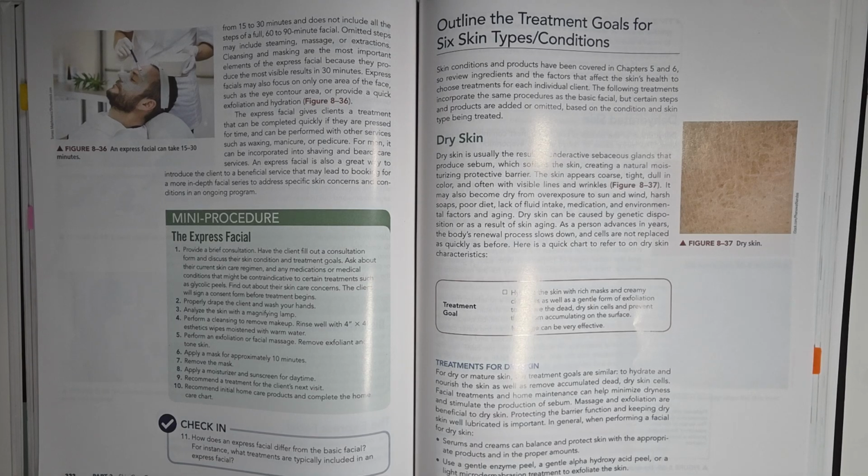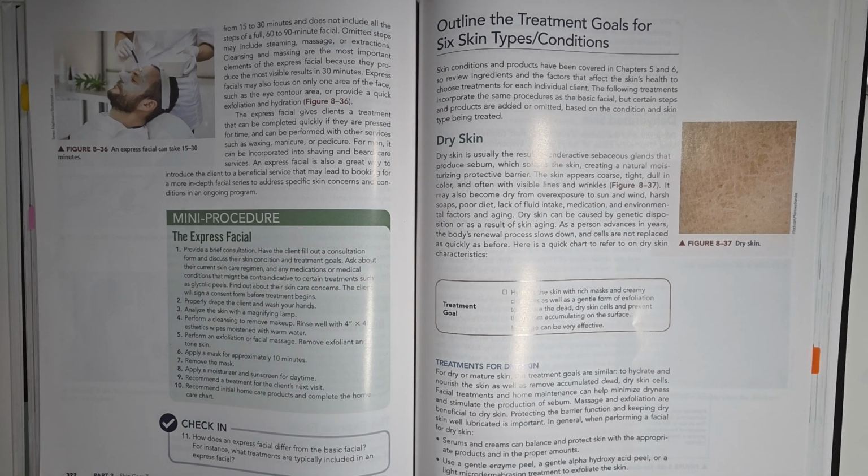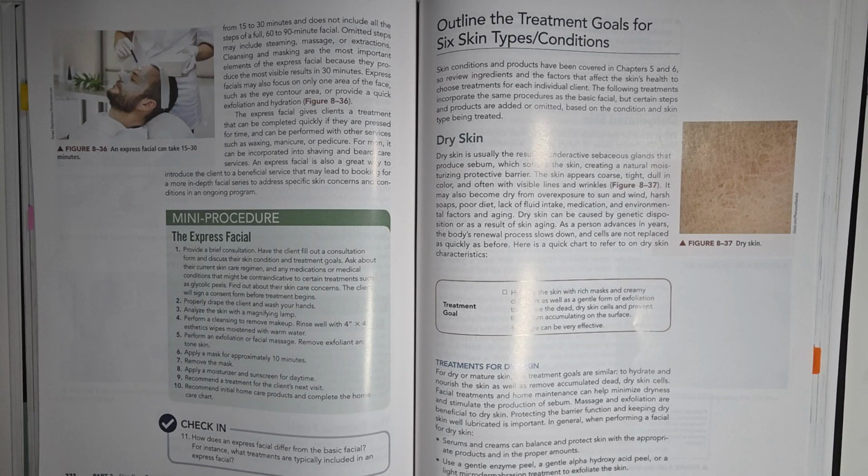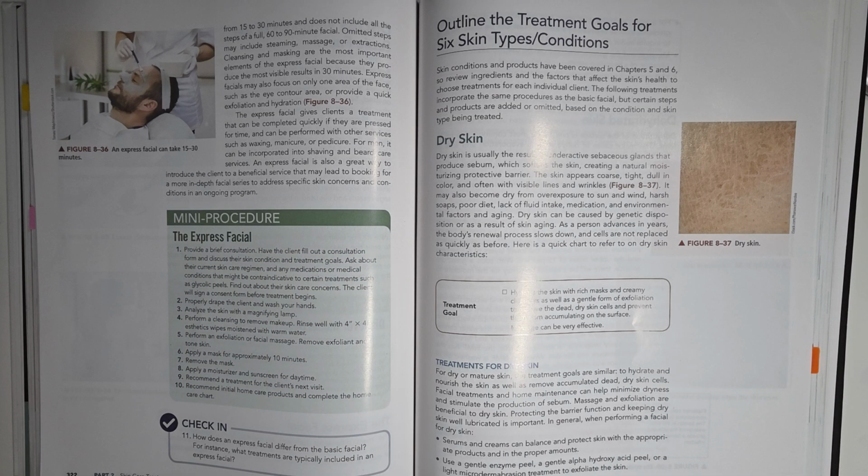It may also become dry from overexposure to the sun and wind, harsh soaps, poor diet, lack of fluid intake, medication, and environmental factors and aging. Dry skin can be caused by genetic disposition or as a result of skin aging. As a person advances in years, the body's renewal process slows down, and cells are not replaced as quickly as before. Here's a quick chart to refer to on dry skin characteristics.